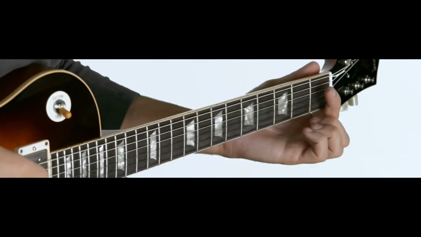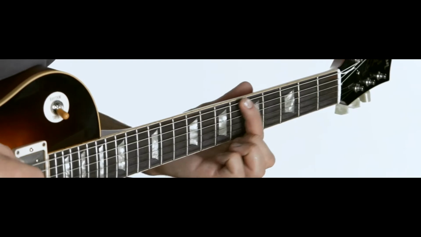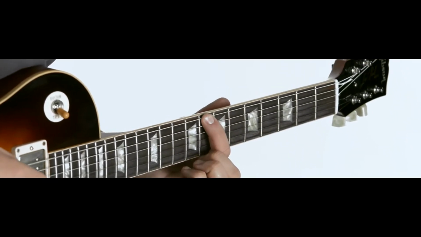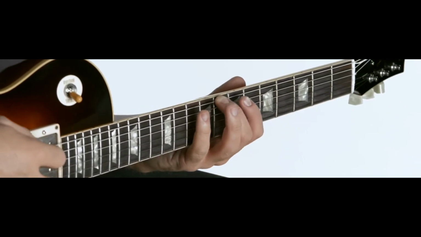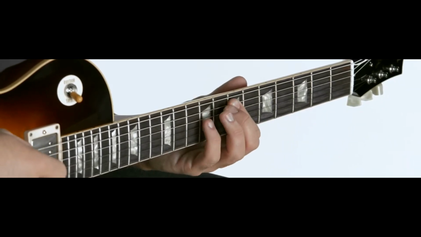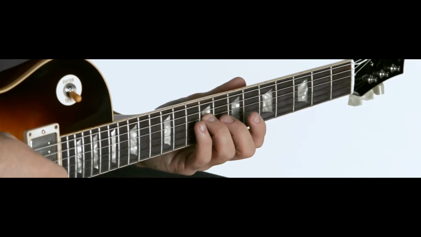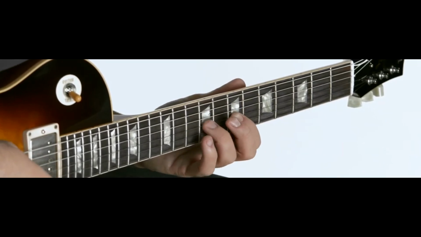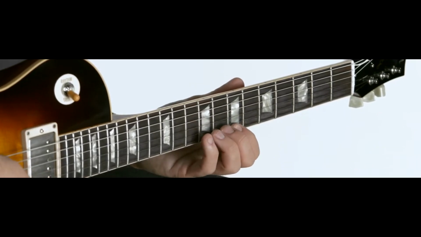Try playing a C major scale starting with the root on the 6th string. First, find the C. E, F, G, A, B, C here on the 8th fret. Place your hand with your second finger on the root C. Start on the 6th string. 2nd, 4th, 1st, 2nd, 4th, 1st, 3rd, 4th, 1st, 3rd, 4th, 2nd, 4th, 1st, 2nd.